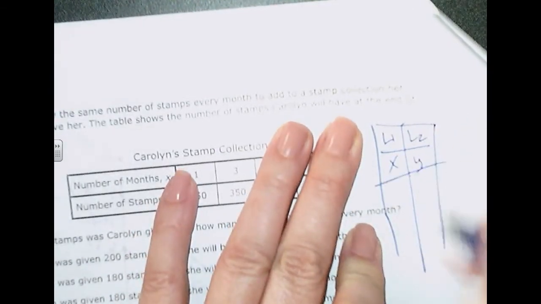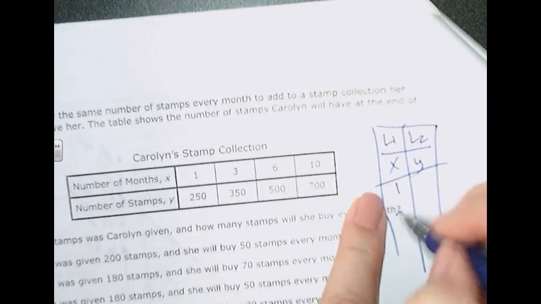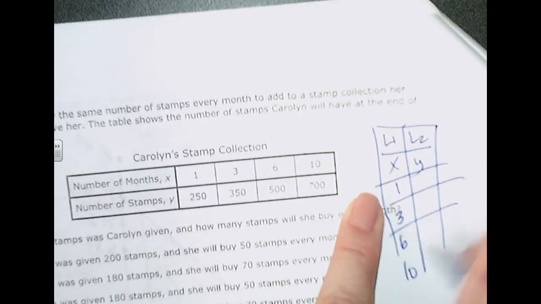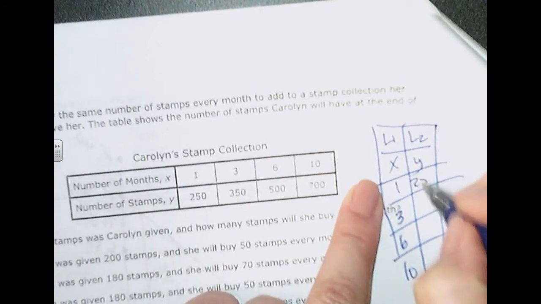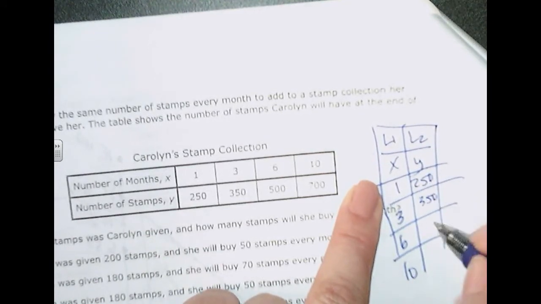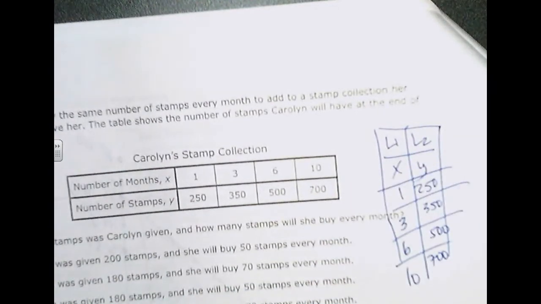That's X, Y. What is the X's? I got 1, 3, 6, 10. What's the other ones? 250, 350, 500, 700. Go ahead and stop the video and get those in your calculator.